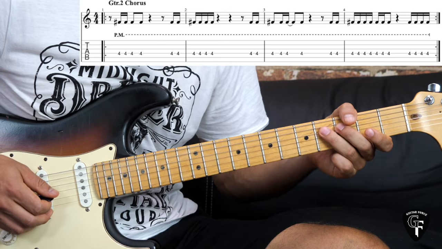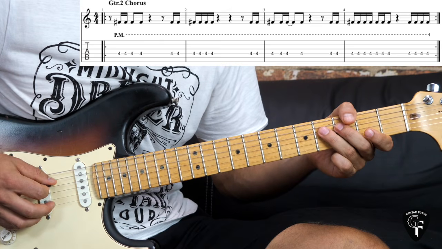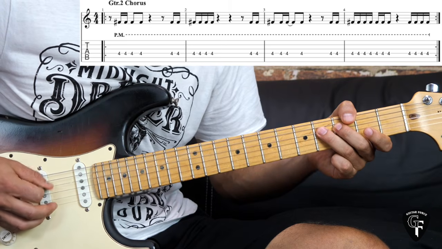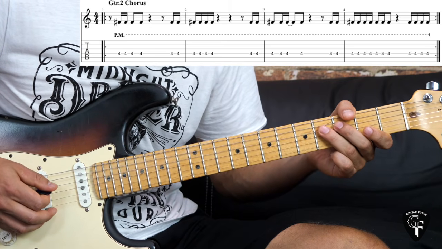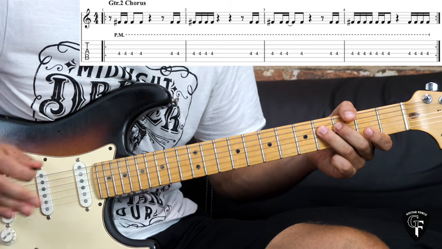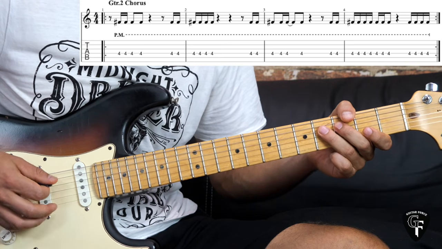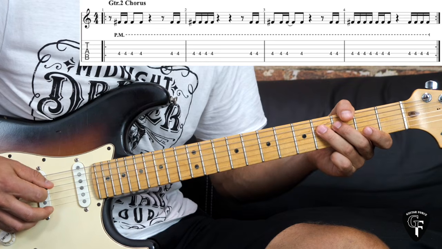Then we have a rest of 1 beat and a half, and then on the 4-and we start playing 16th notes again, 2 of these, and we move into the second bar, continue playing the 16th notes. So for the whole beat, I'm sorry, we play 4 16th notes.